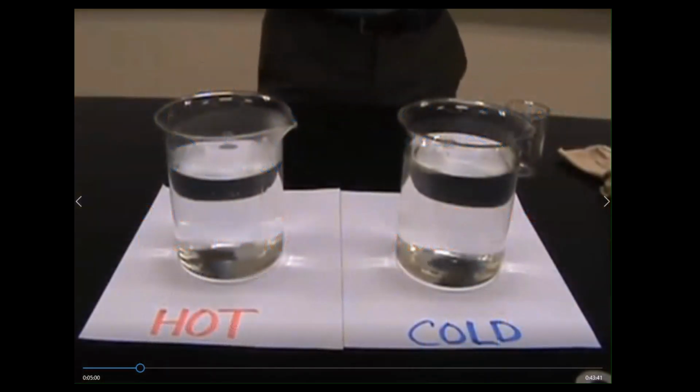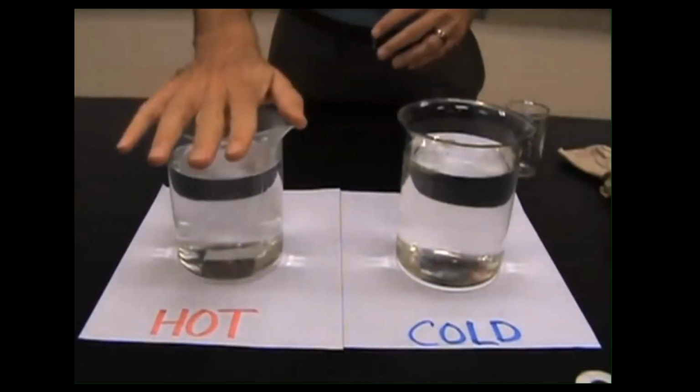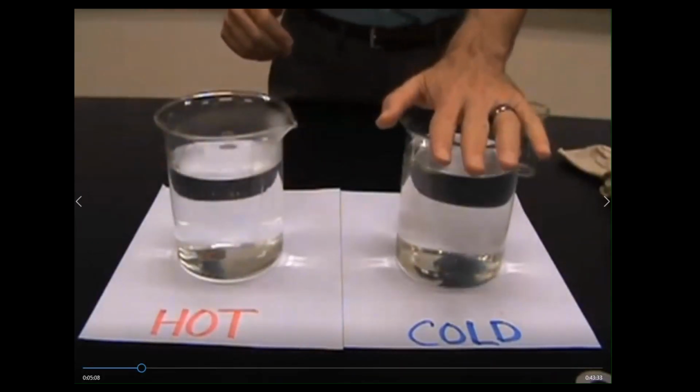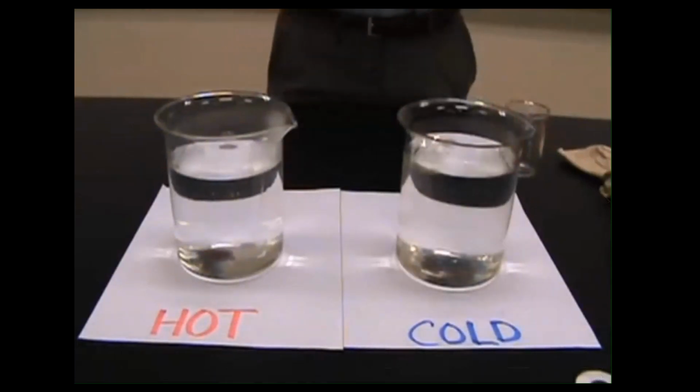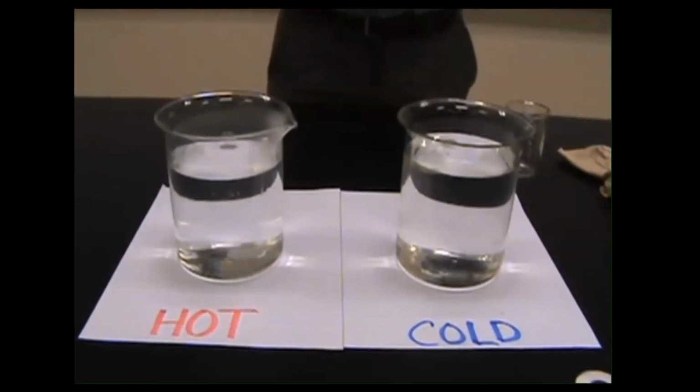All right, so folks, what we have here is 2 beakers full of water, and as you can see here, we've got hot water in this beaker and we've got cold water in this beaker. Now, according to kinetic molecular theory, although we cannot see it, we know that the molecules of water in this beaker full of hot water should be moving on average much faster than the molecules of water in the cold beaker.